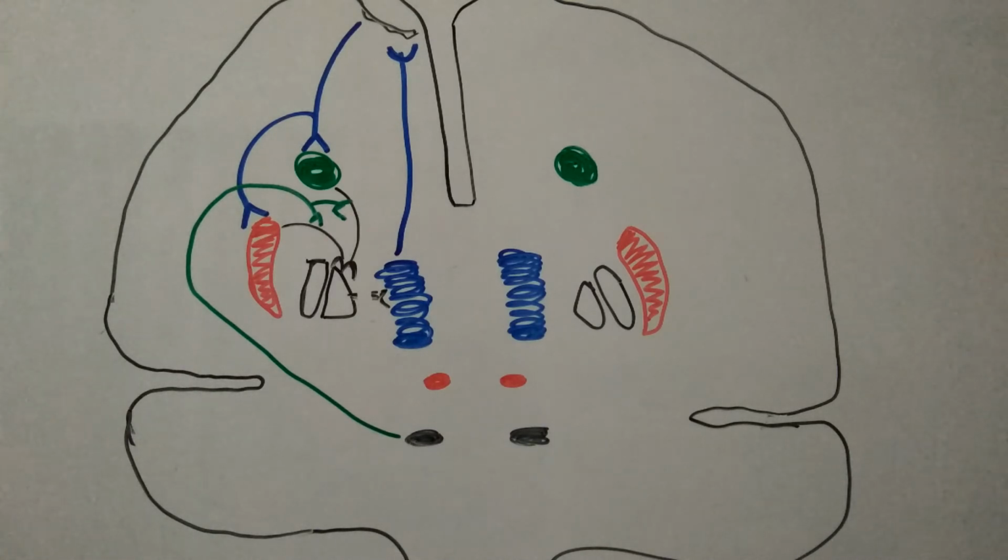These neurons have a specific receptor, the D1 receptor for dopamine.